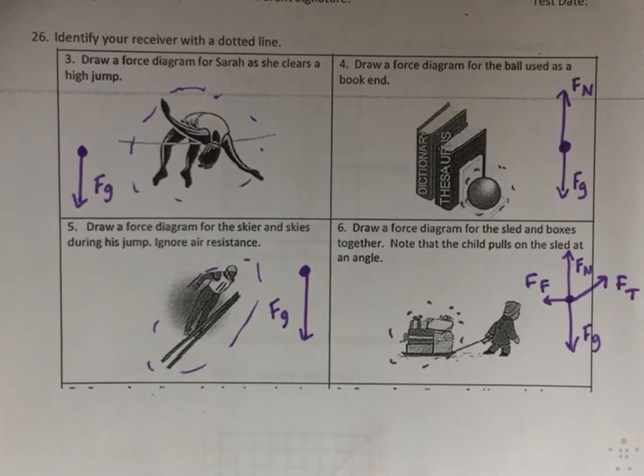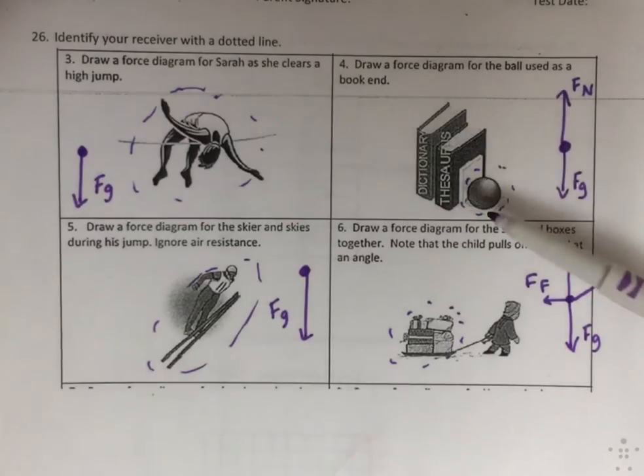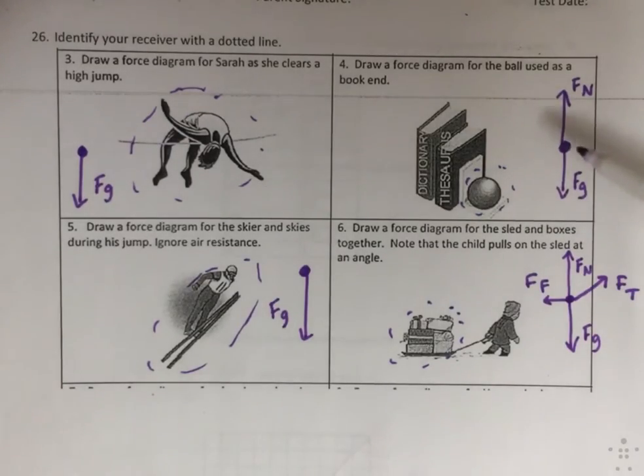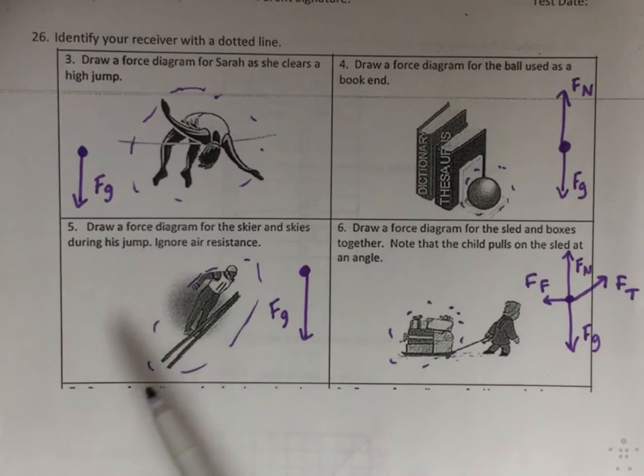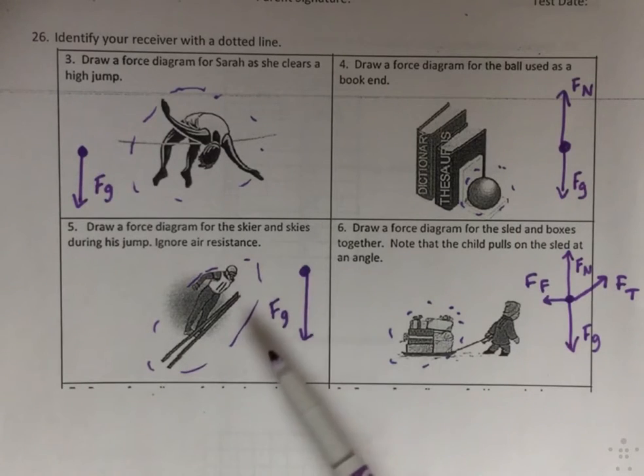Here we've got some force diagrams, so remember those are the ones that have the dot in the middle and you show all of the forces acting on the object. So in this case, our receiver is the jumper, so I circled her with a dotted line. And then the only force on her is gravity because she's in the air, not touching anything. Over here, our bookend was our receiver, and it's just sitting there. So gravity is on it, but it's on a surface, so we also have normal. And then a force diagram for the skier, dotted line around the skier. It's in the air, so only gravity.